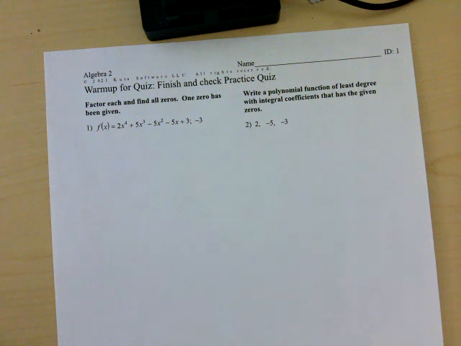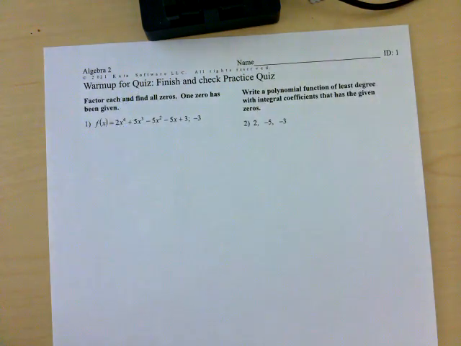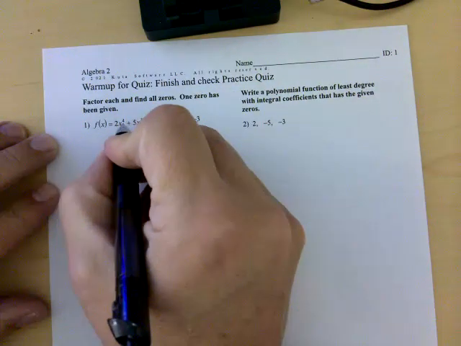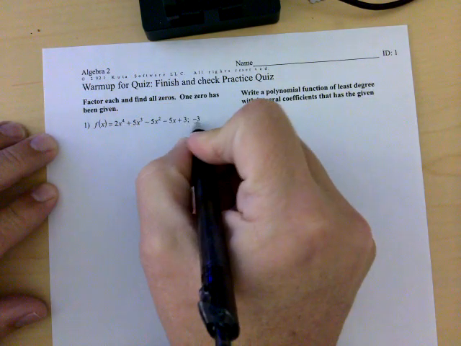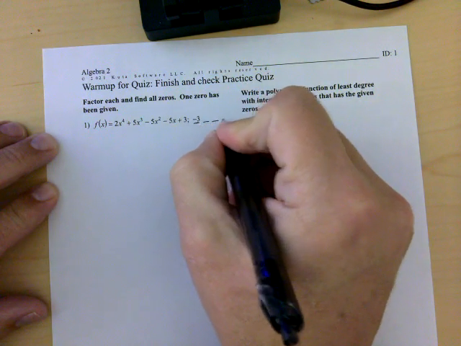Here's a quick little warm-up to get us ready for our 4-4 to 4-6 quiz. You're going to have 5 of these problems on your quiz, the 5 scenarios. So in this case, you're going to find 4 more zeros. I'm giving you one of them, so our job is to find 3 more.